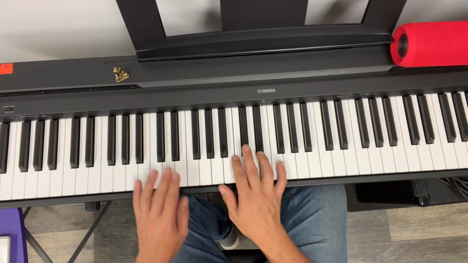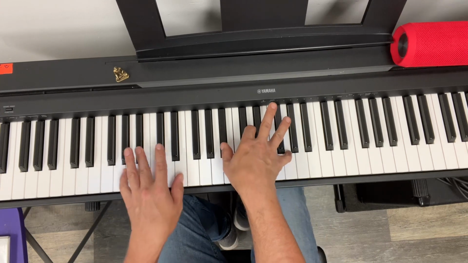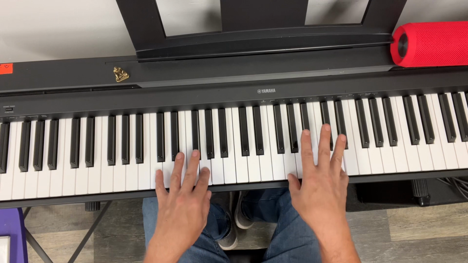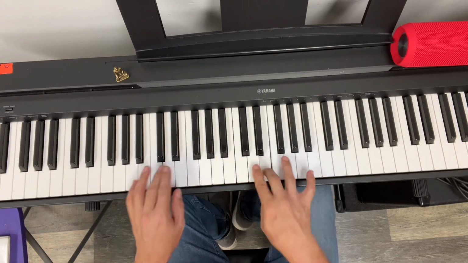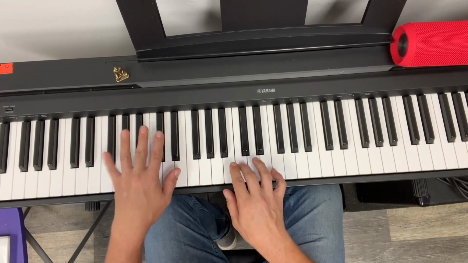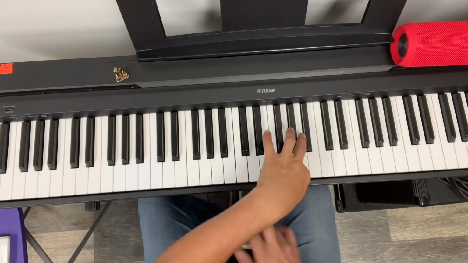So when we're doing a modulation or a movement, if I wanted to go to G major, yeah, I could work myself up there.